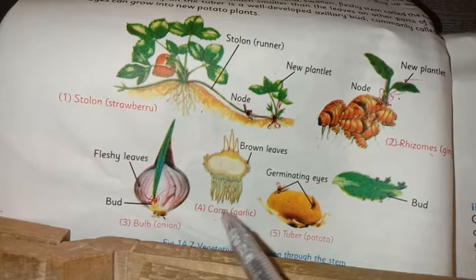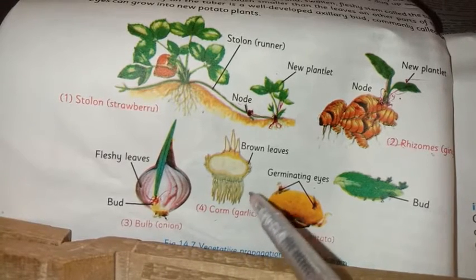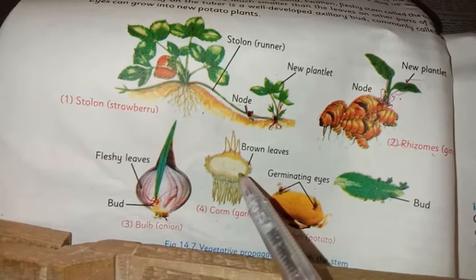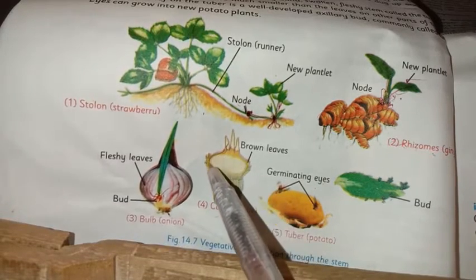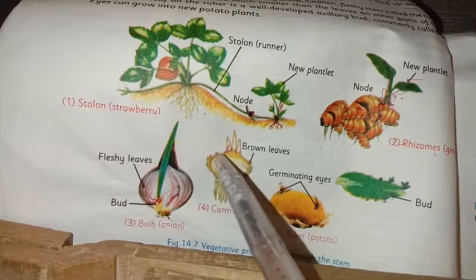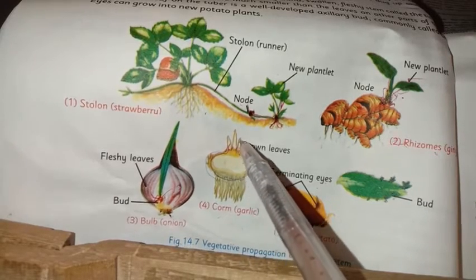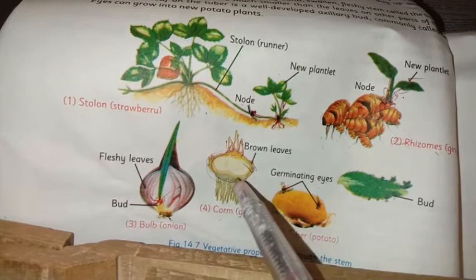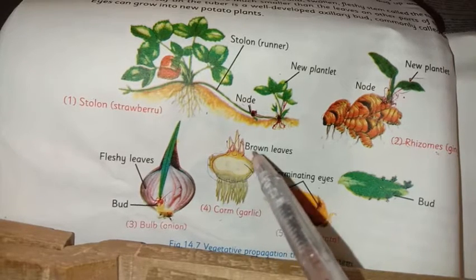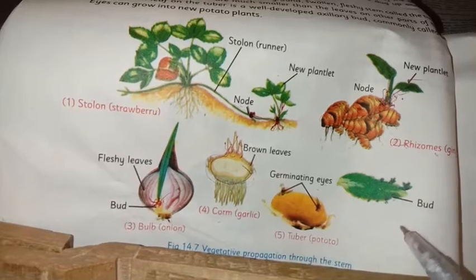This comes in garlic. In garlic, this structure, the underground stem, is called a corm, and small structures produced from each corm are called cormels, and each cormel produces a new plant.